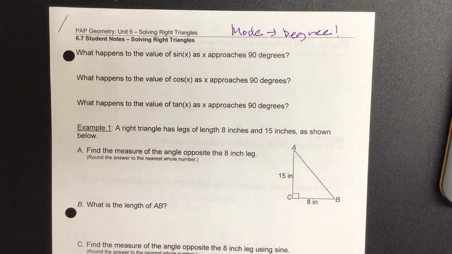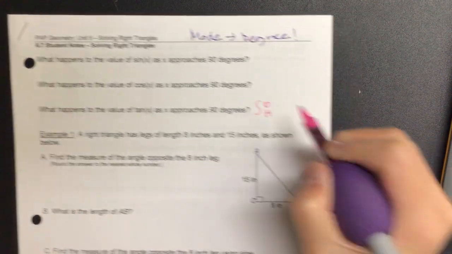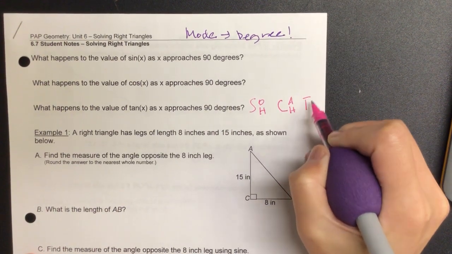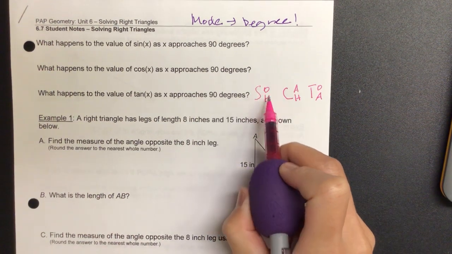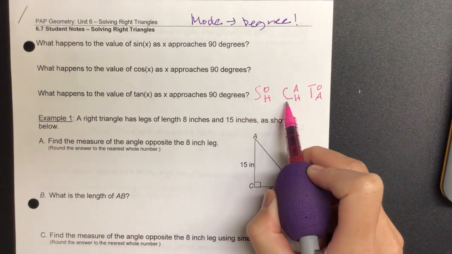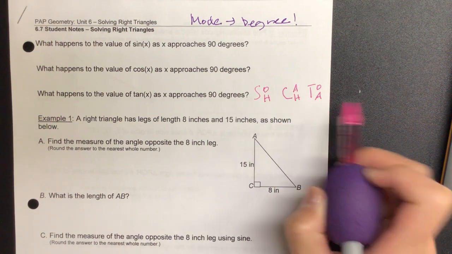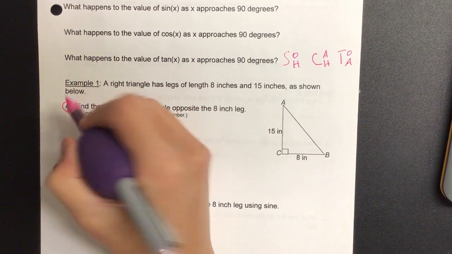Put your heads up. Okay, let's write our acronym on the very top. We have SOH, CAH, and TOA. And it stands for sine of an angle is opposite over hypotenuse. Cosine of an angle is adjacent over hypotenuse. And tangent of an angle is opposite over adjacent. So let's look at example number 1, A only.